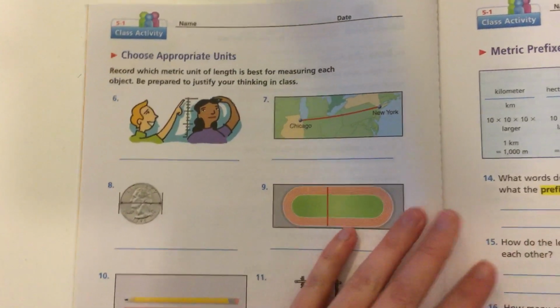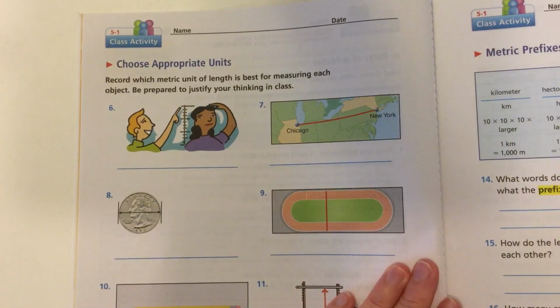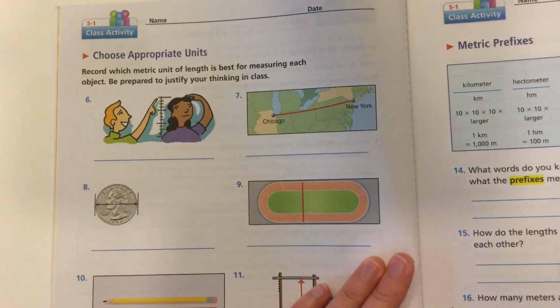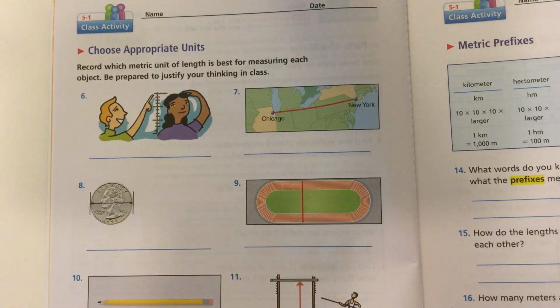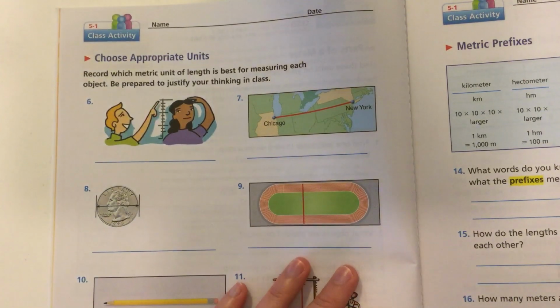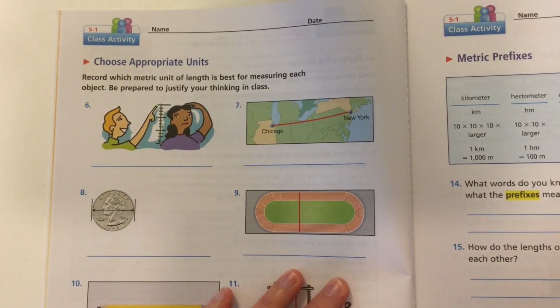All right, that was on page 177. And now I'm moving on to page 178. Sorry if I forgot to tell you the page number before. So here we have some real world pictures, and we're talking about what we think would make the most sense, what unit we should use in the metric system.